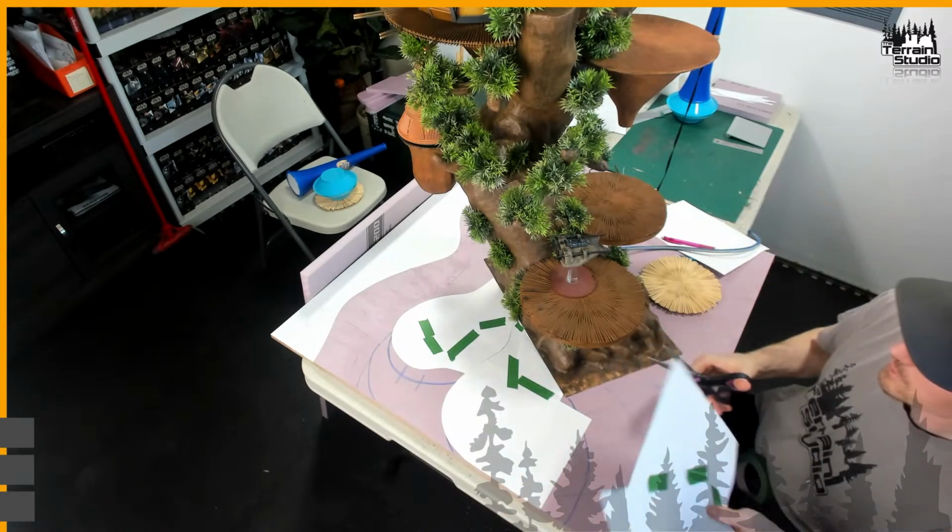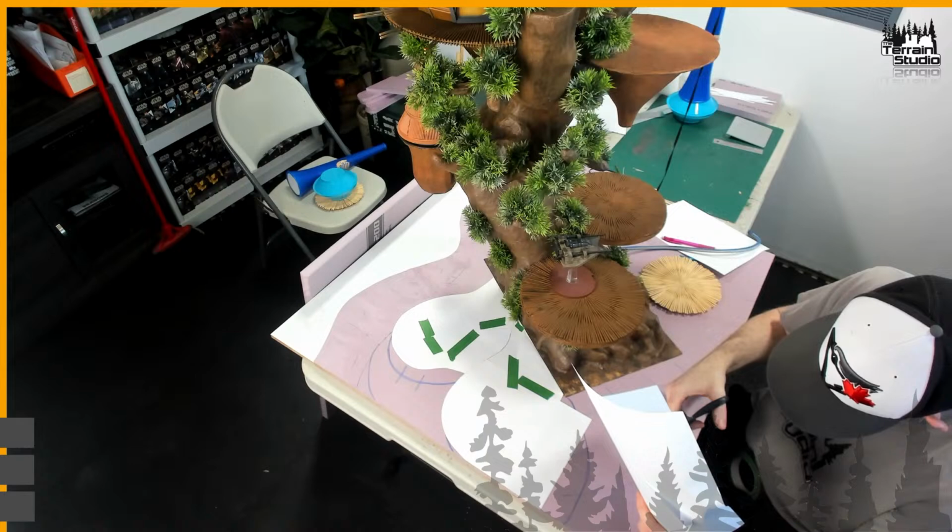Shift that around. I'll just cut this one here if you guys don't mind me switching the camera. I'll just cut it from this one.